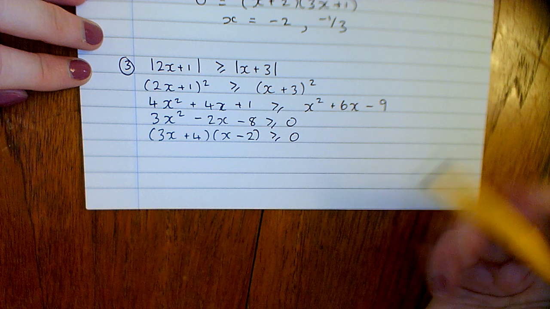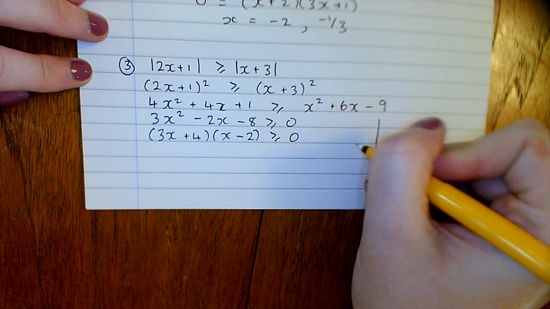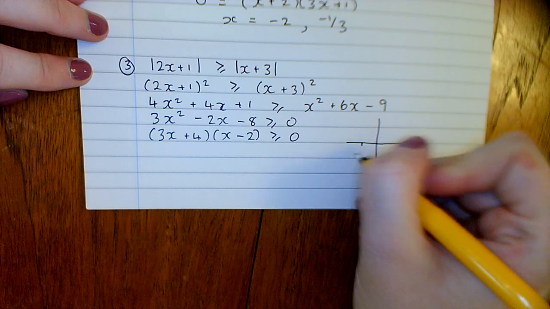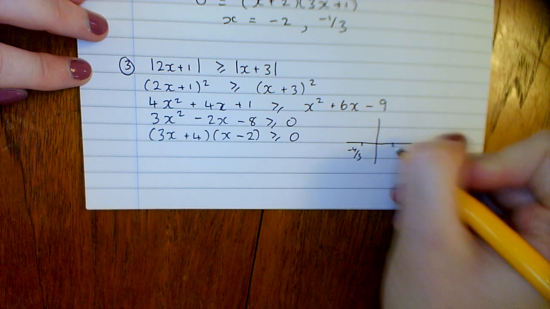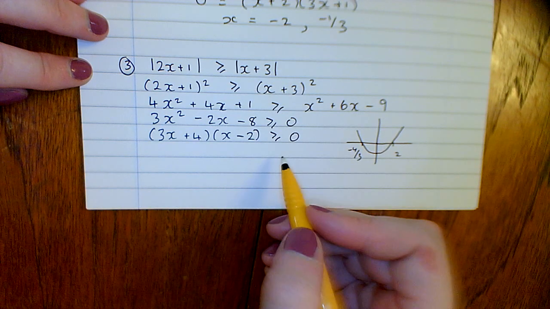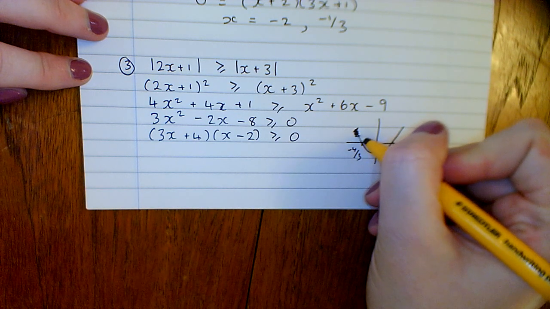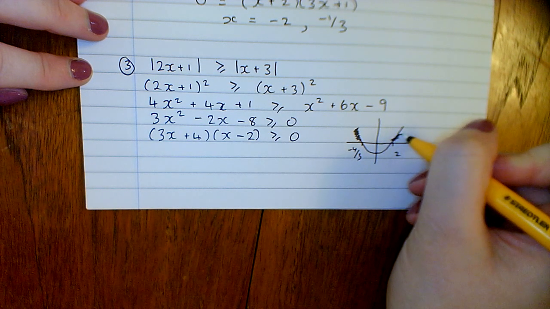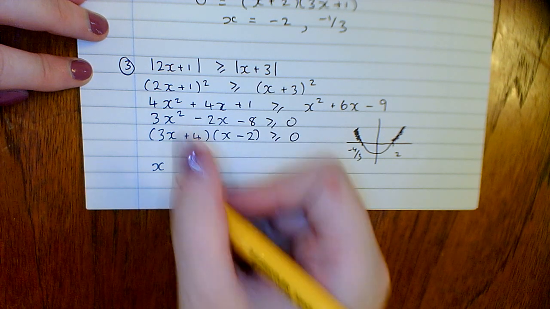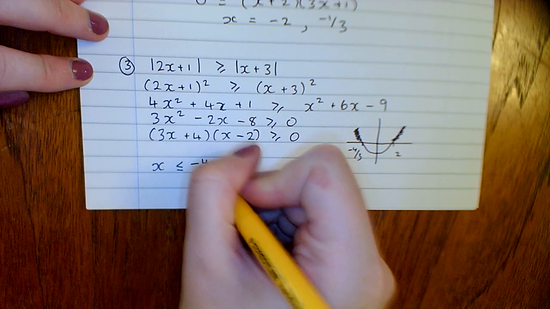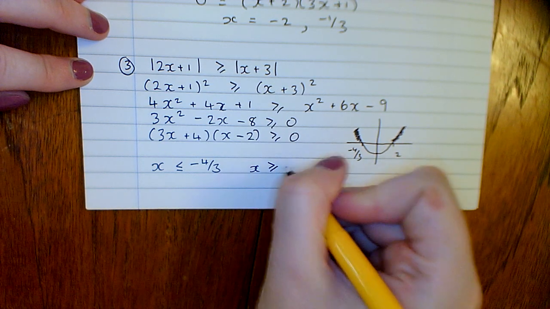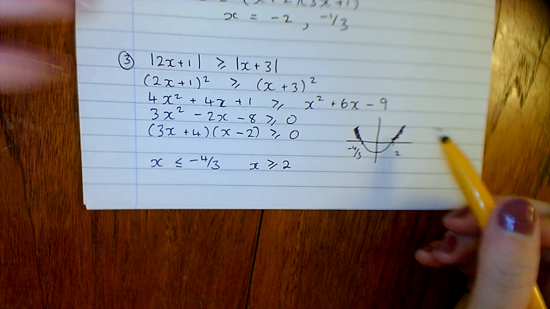So remember, this is a quadratic inequality, so we need to sketch the graph to get the region correct. It goes through -4/3 and 2. We want where the graph is greater than or equal to 0, so that's these regions that I'm shading in. That means our values are x is less than or equal to -4/3, this region, and x is greater than or equal to 2, this region here.